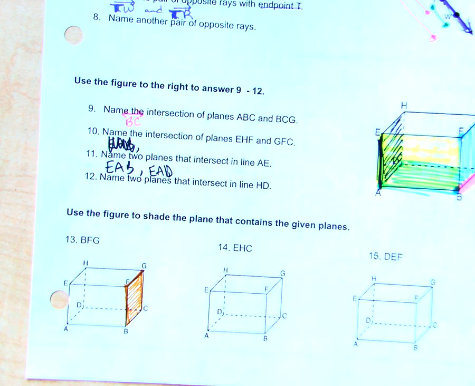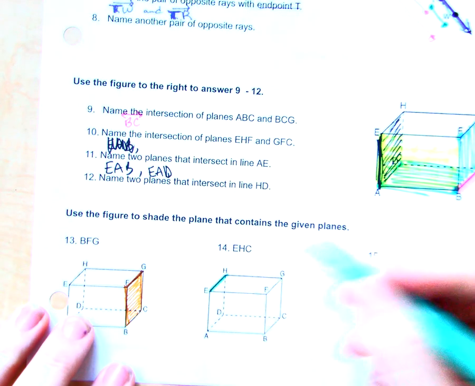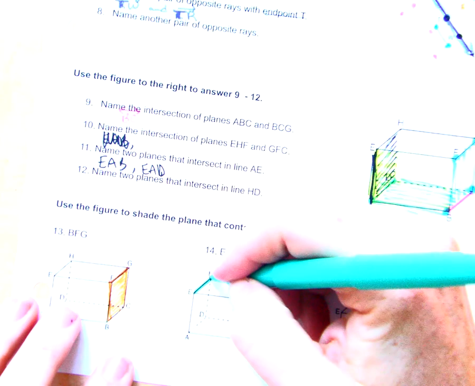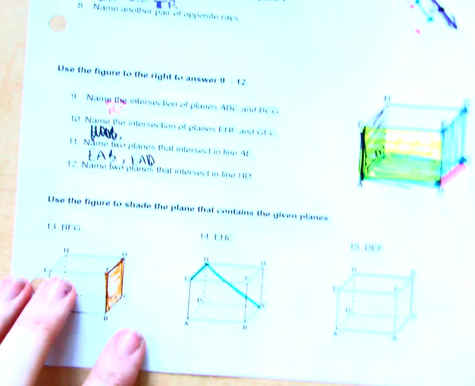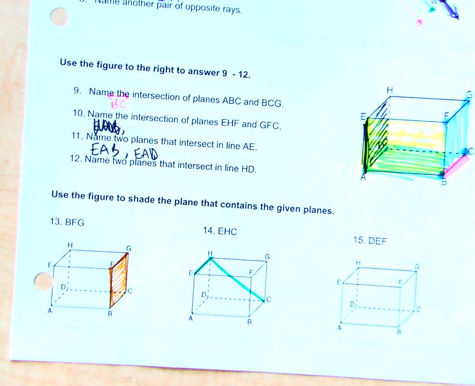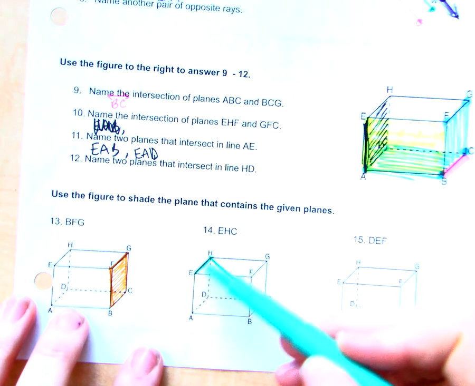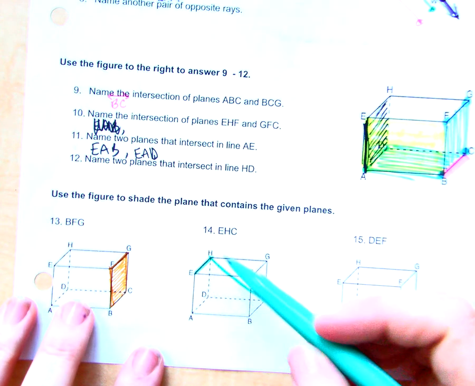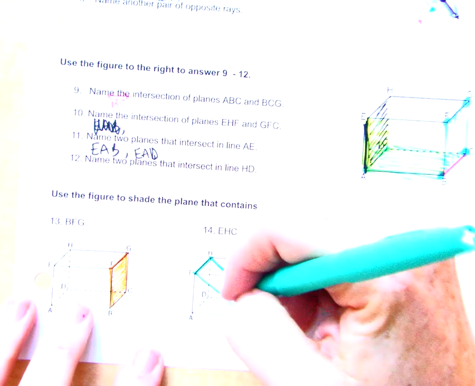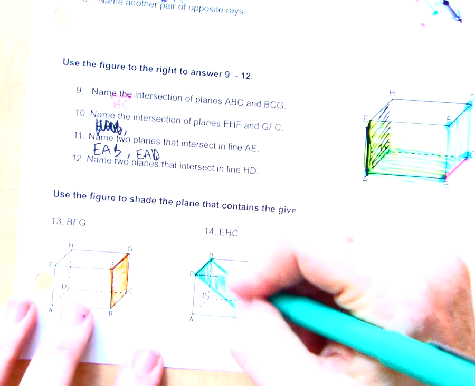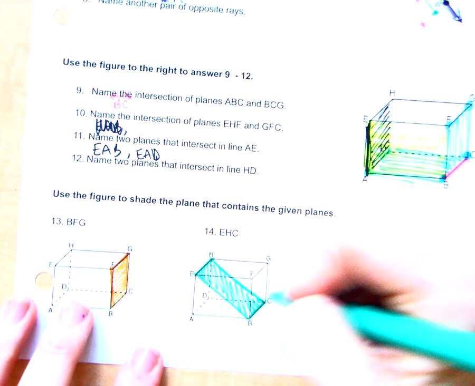All right. Then we're looking at EHC. So EH and then C is all the way down here. So we did one like this in class. EHC is going to cut right through the middle of the box. So if I've included the top left edge, then I need to include the bottom right edge and go right through the box again. And so this is going to be, and I just realized I've worked an even.